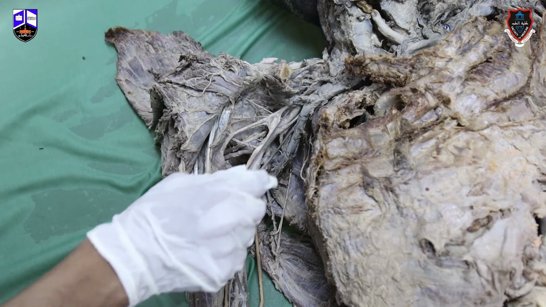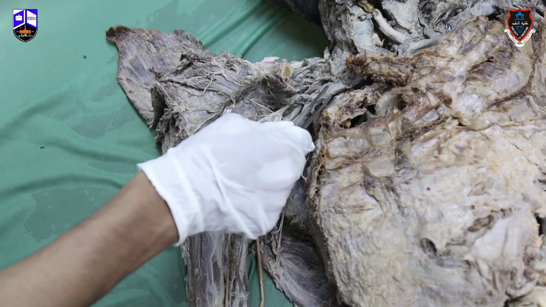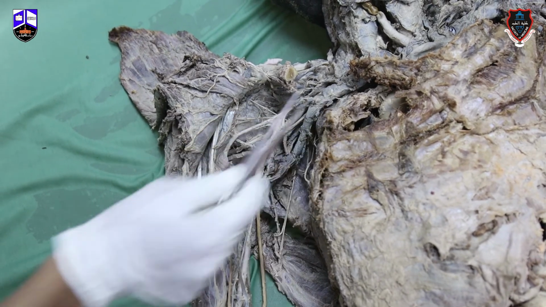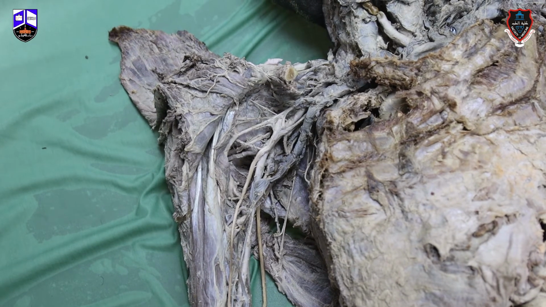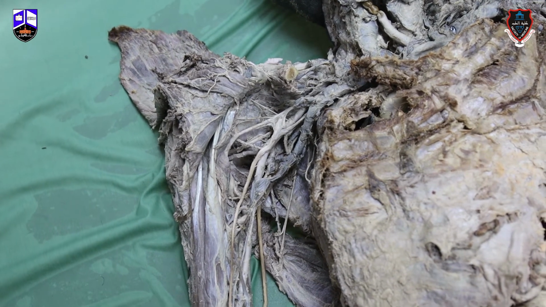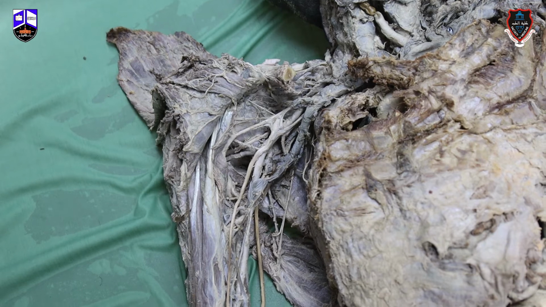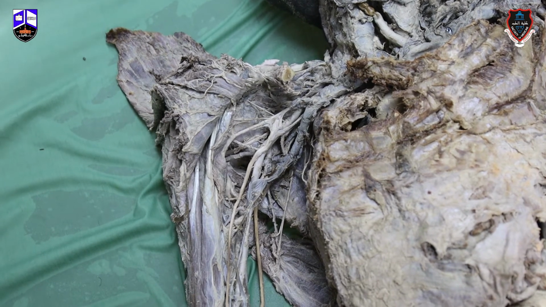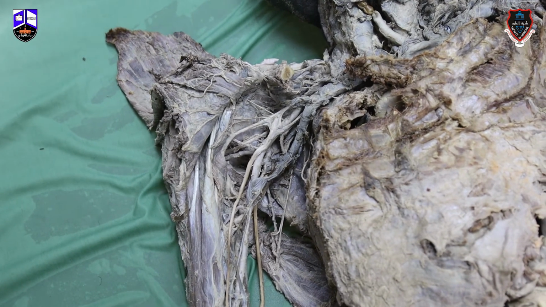The axillary vein enters the root of the neck anterior to a muscle called scalenus anterior. That's all for the axillary artery and the axillary vein.